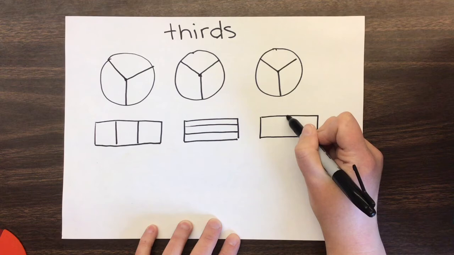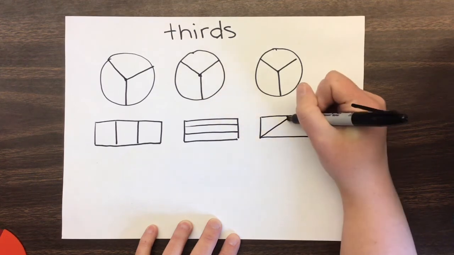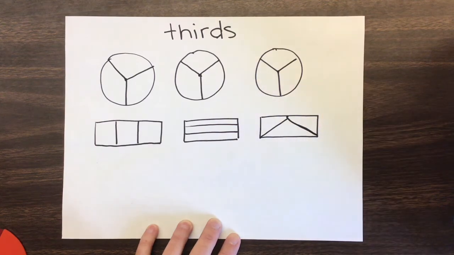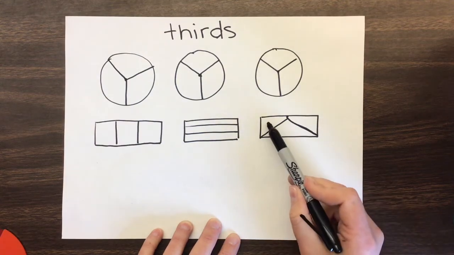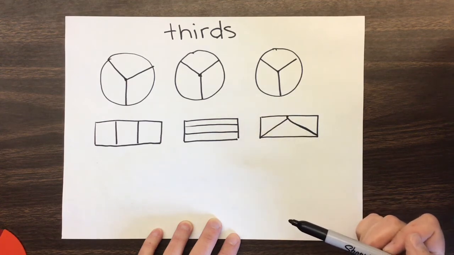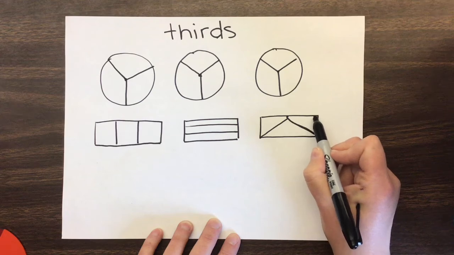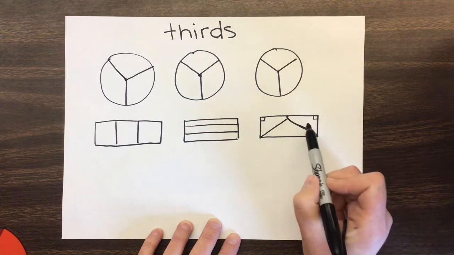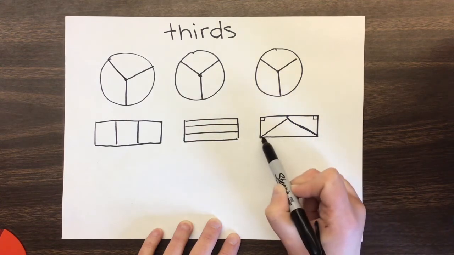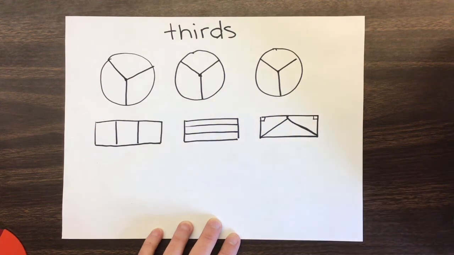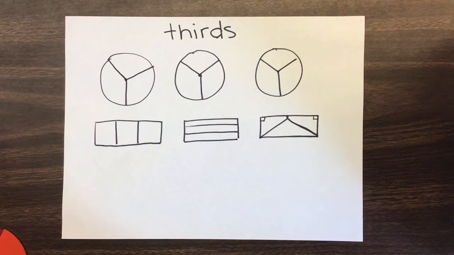Are they equal pieces? For example, let's take a look at this. What do you think? Are these 3 triangles thirds? Are these equal pieces? These 2 look about the same, but this triangle looks like a totally different type of triangle. Notice that there's a right angle in this corner, there's a right angle in this corner. The other thing we look at is this side of the triangle is the whole length. These triangle sides are half the length. So these are not equal pieces, they are not thirds.